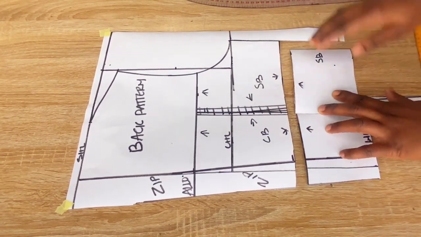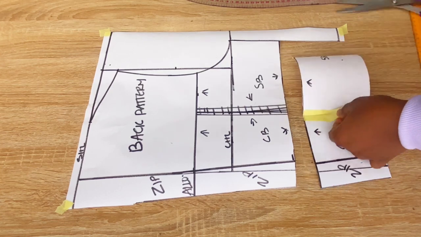I am closing the dart on the back pattern. I'm going to close it for the 2 pieces for the back.